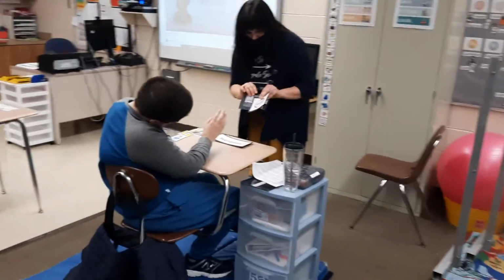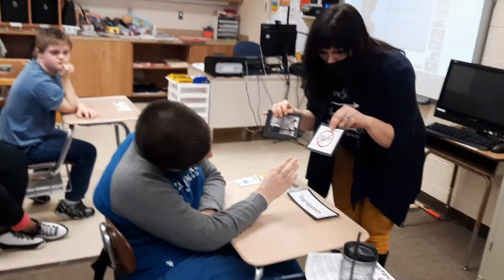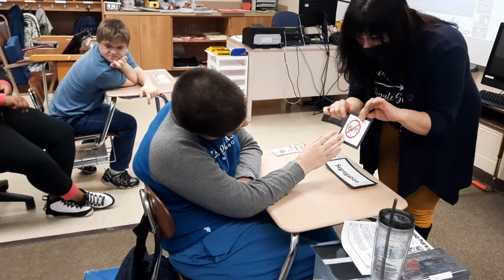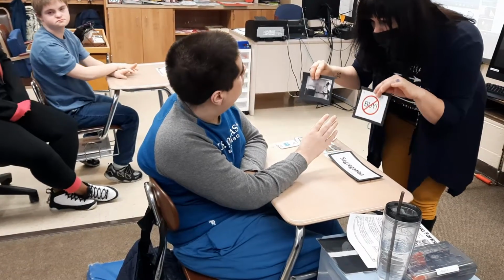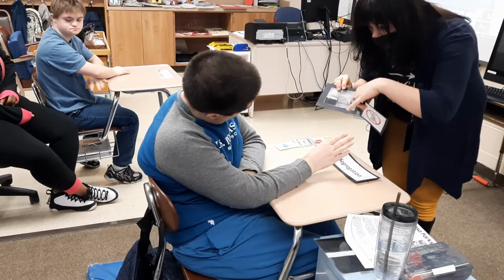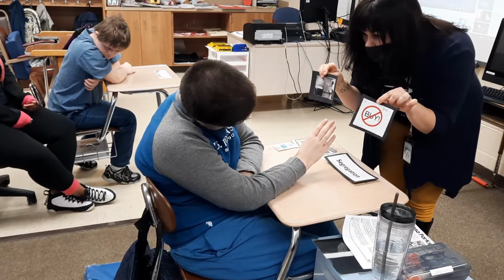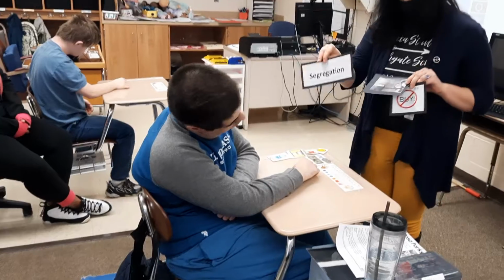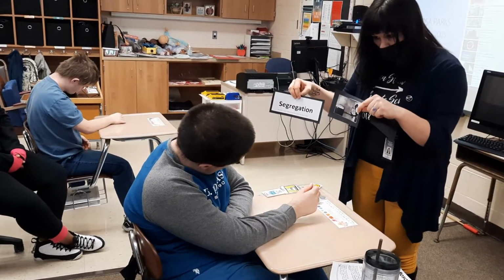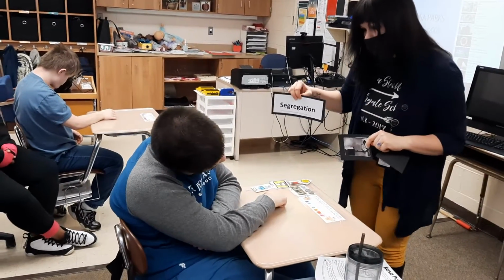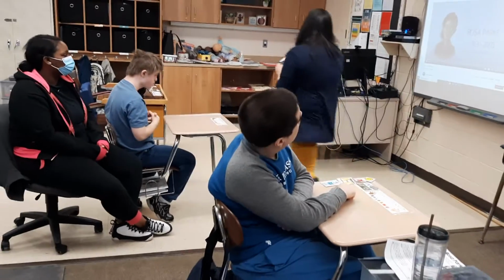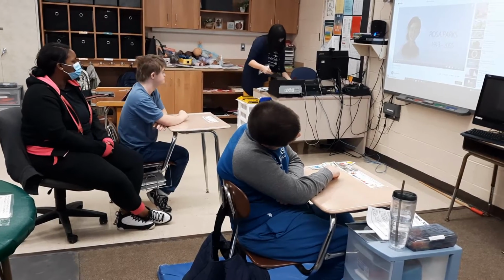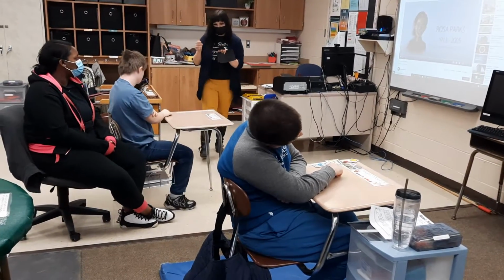Let's see. Which picture showing segregation? Do you think it's this, when you protest and don't want to buy something? Or this picture, when people have to use different water fountains because they're different colors? That's right, James. Good job. Good choice. This picture showing segregation. Yes, that's right. Thank you. Now, how about another vocabulary word we talked about?